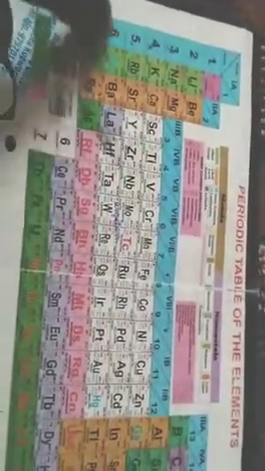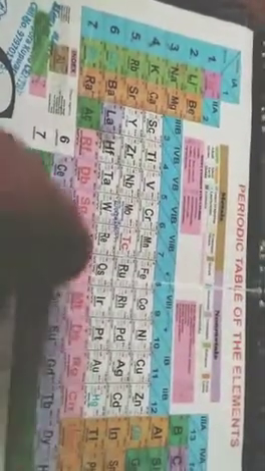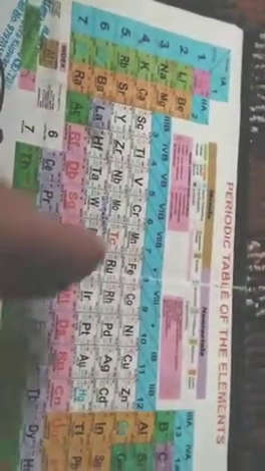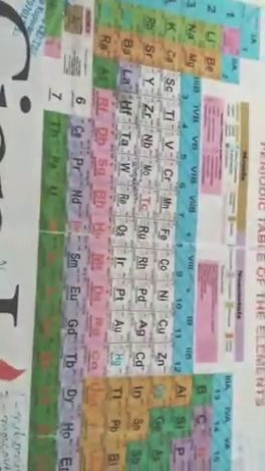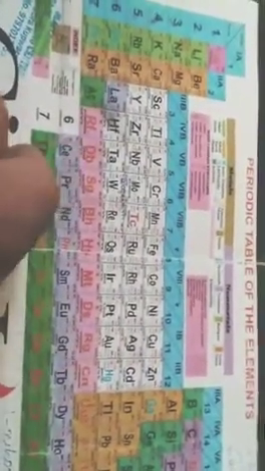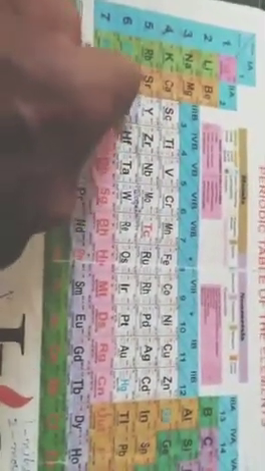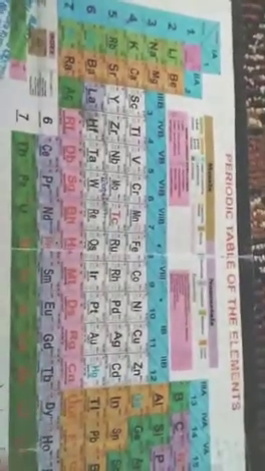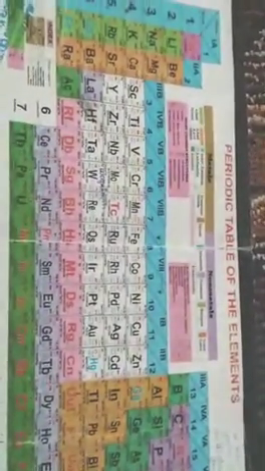The sixth, the longest period, contains 32 elements. These include the lanthanides also. These lanthanides are included in period 6. They are kept below in order to prevent undue sidewise expansion of the periodic table. So basically these lanthanides and actinides are included in period 6 and period 7. Period 6 is called the longest period because, including the lanthanides, it contains 32 elements.